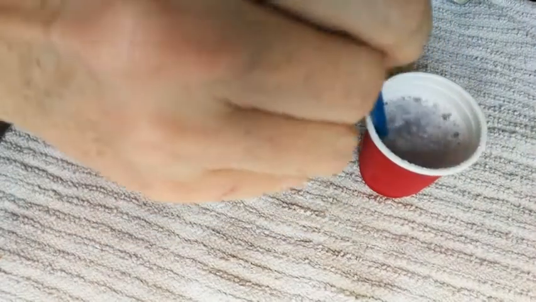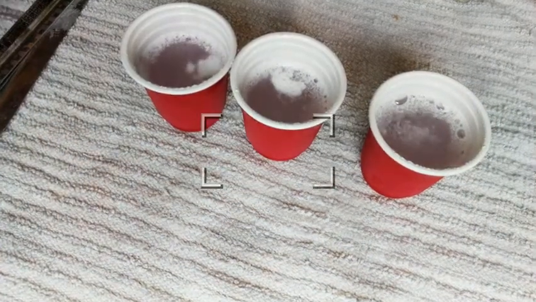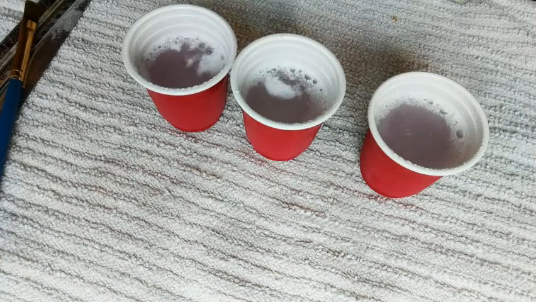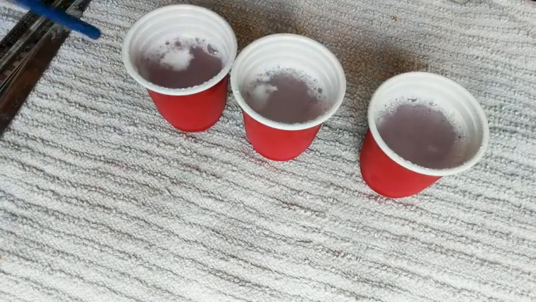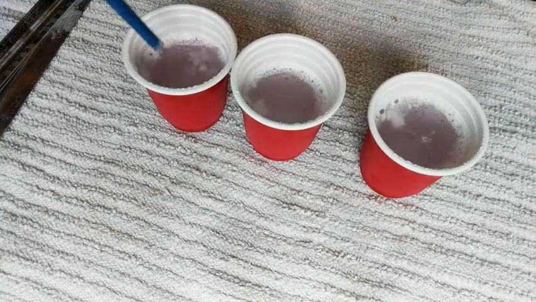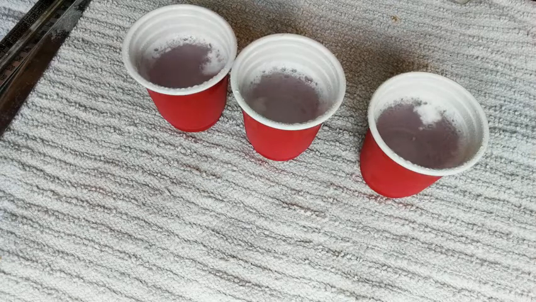Here we have a floater. On all three fronts. Okay, I feel like you can't see it. There's a chunk still floating in this one. It's just hiding. It's still there though. It's getting there.